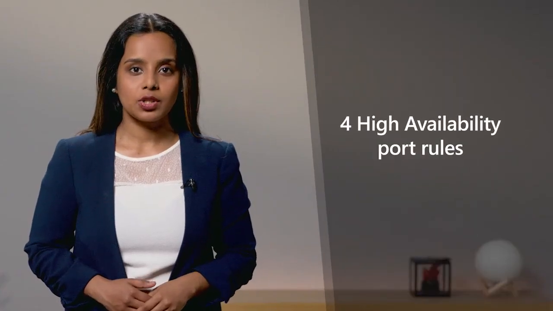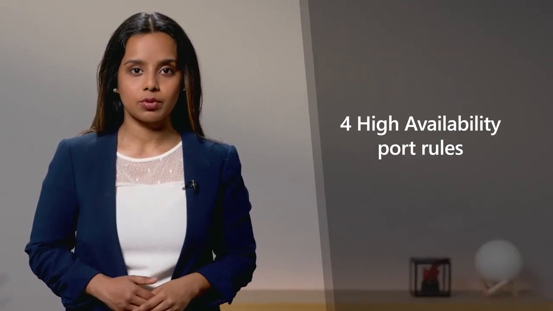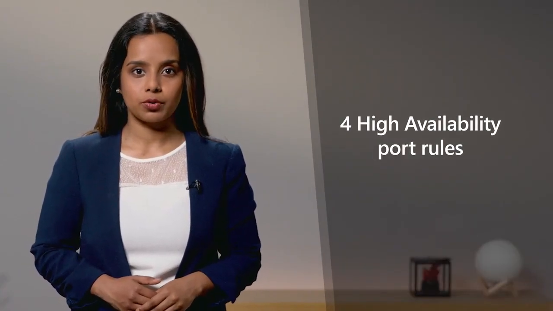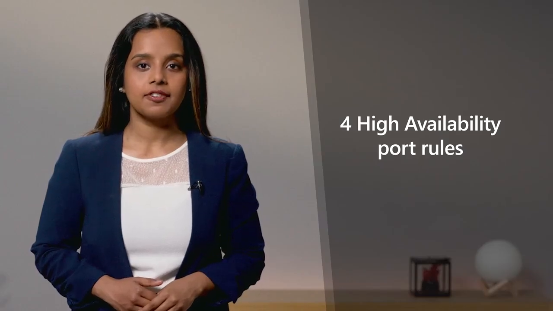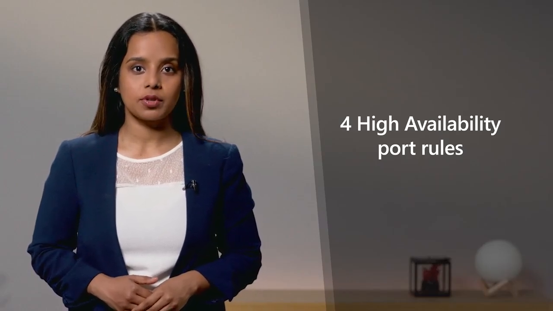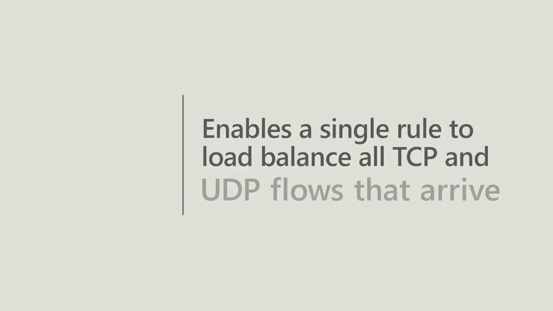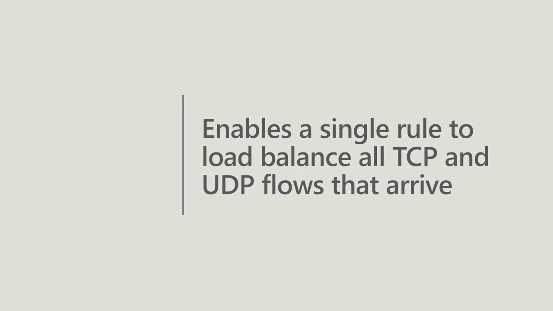Now let's move on to high availability or HA rules. An HA port rule is a load balancer rule configured with protocol all and port 0. This rule enables a single rule to load balance all TCP and UDP flows that arrive on all ports of an internal standard load balancer.